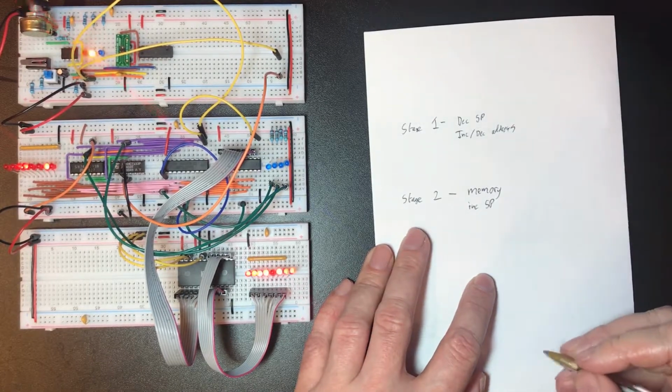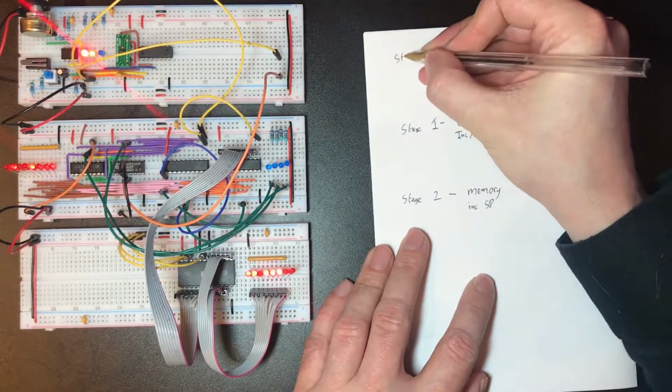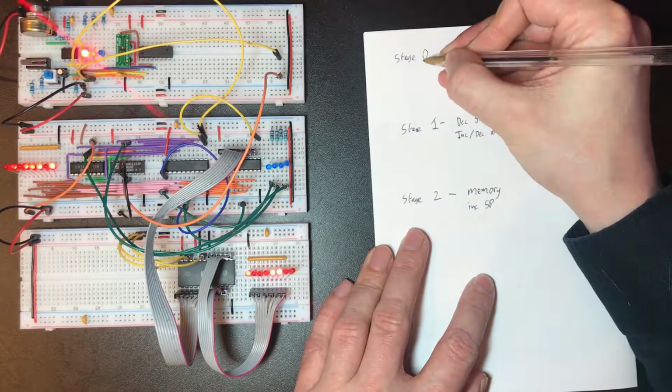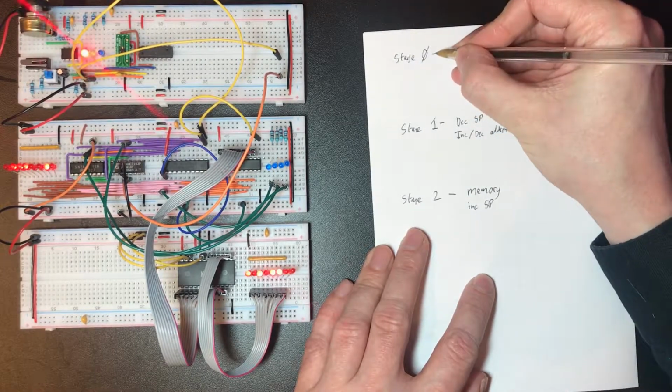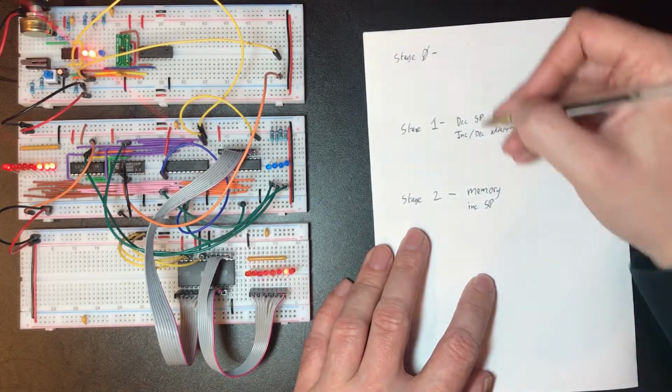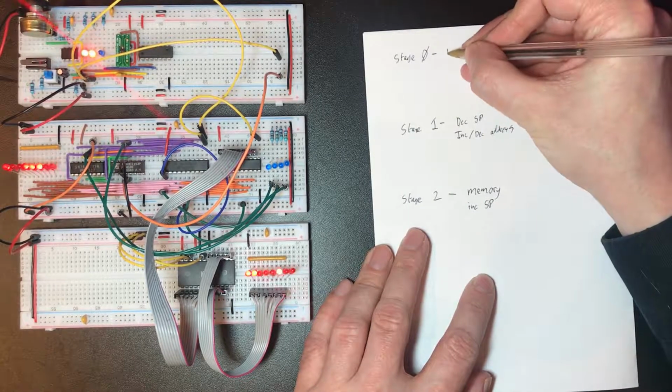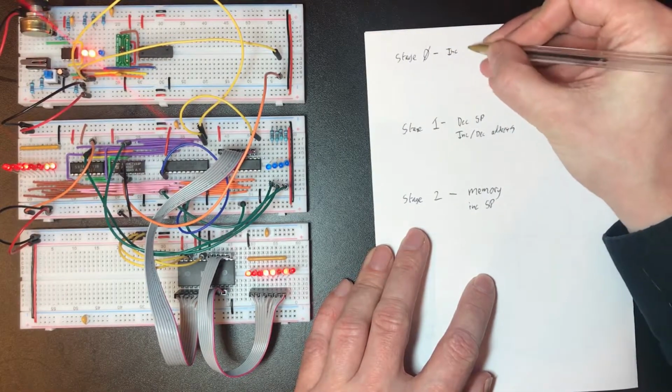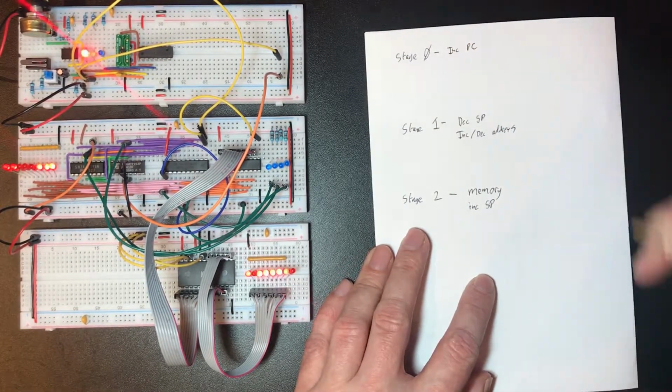And the only other one where we would have a cause to do anything else will be incrementing the program counter, which we want to be able to do from stage 0, the fetch.